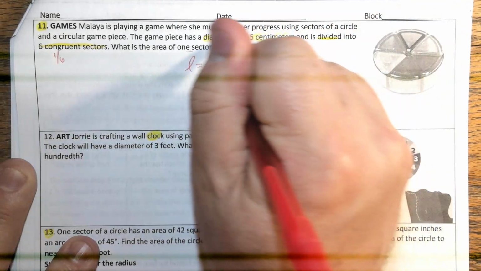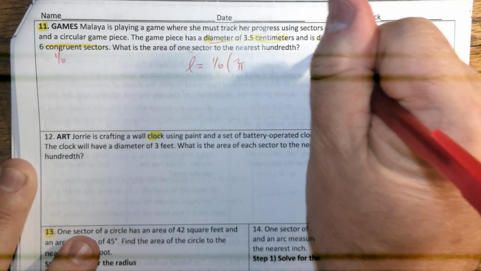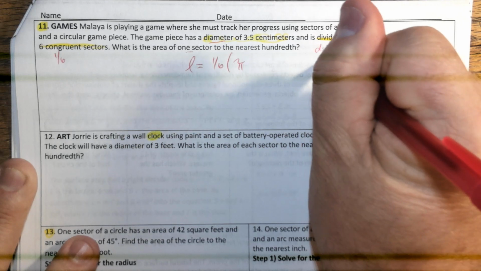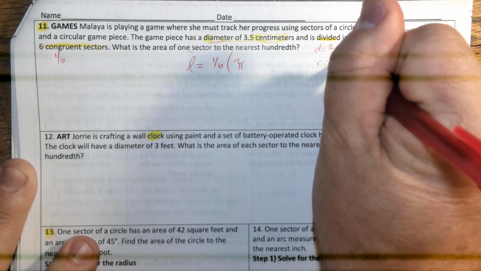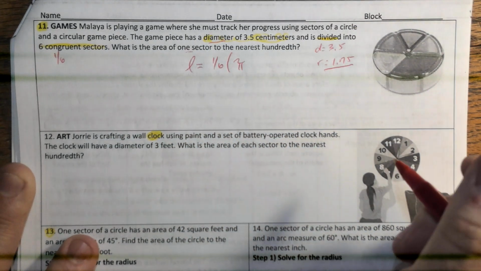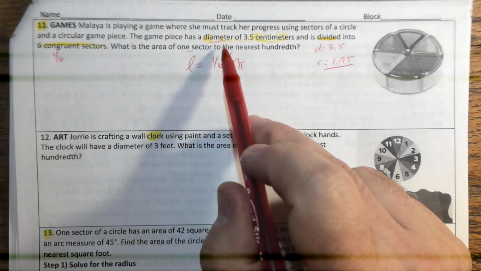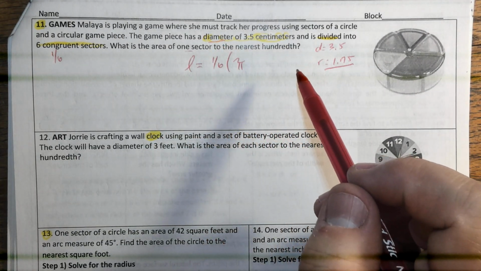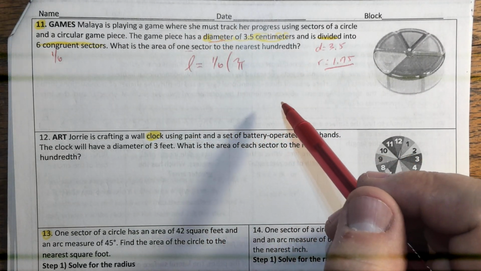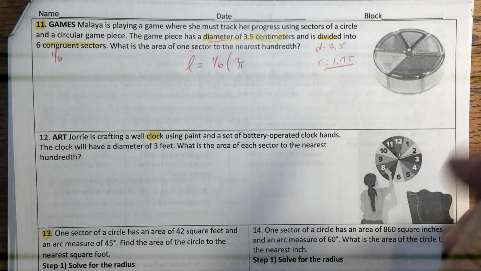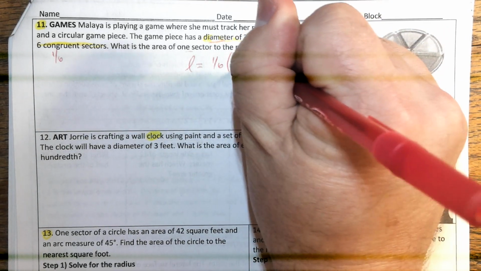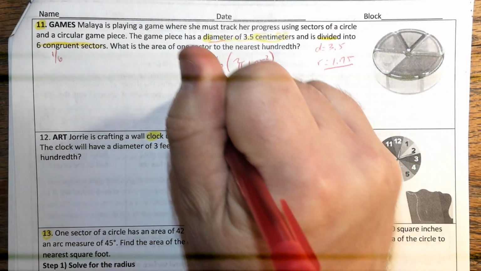And remember, the diameter is 3.5. Radius is half of that, which is 1.75. Just make a habit of asking, do I have a diameter or do I have a radius? Which do I have and which do I need? And get that right. So this is going to be pi times 1.75 squared.